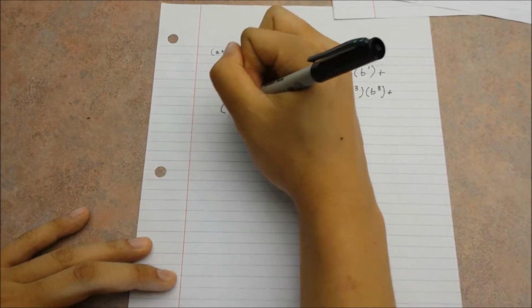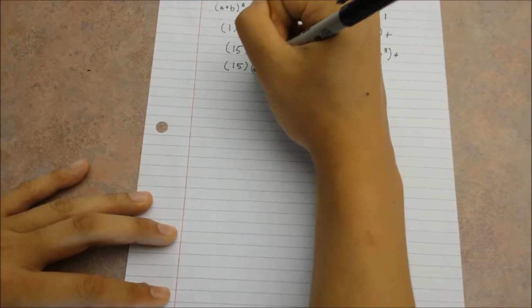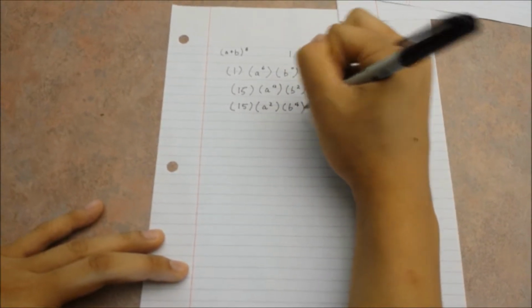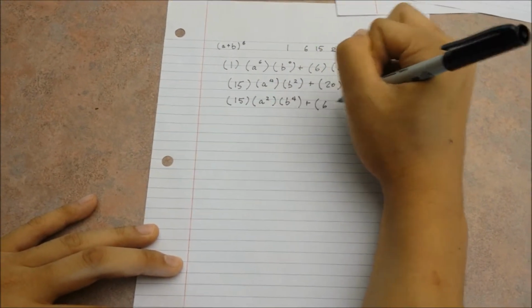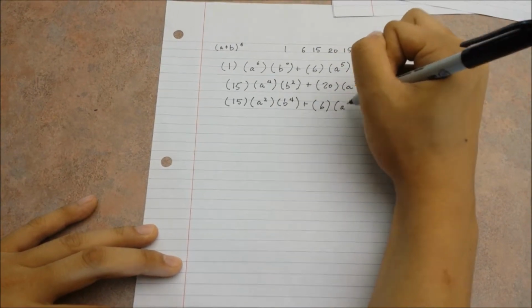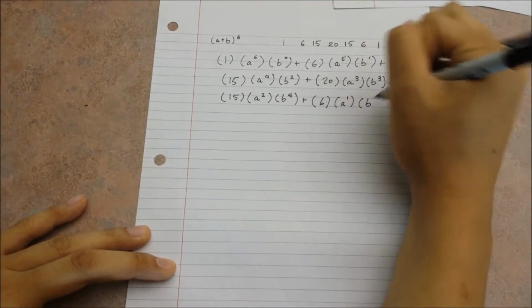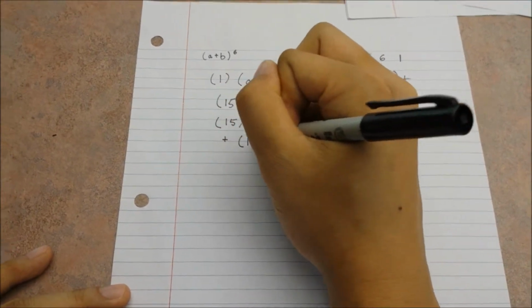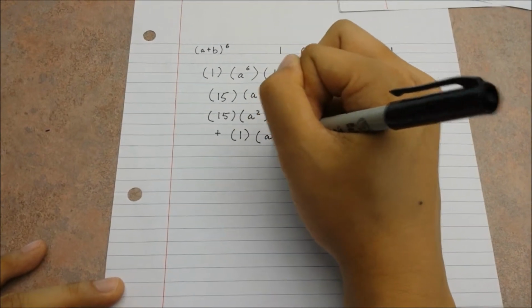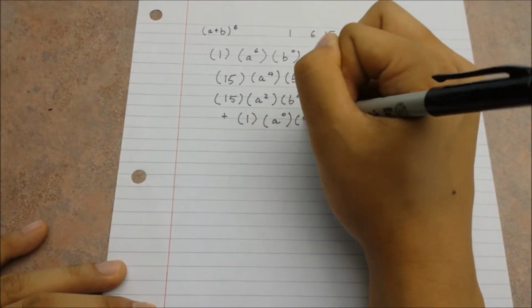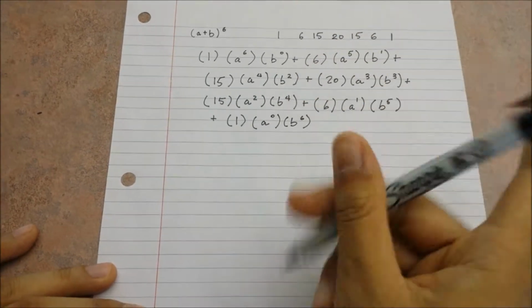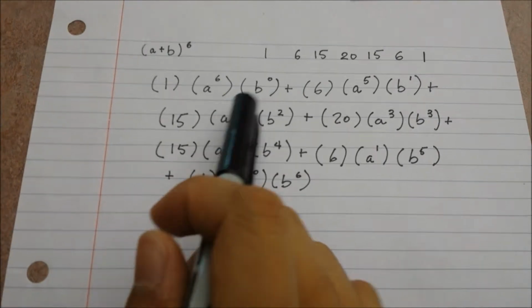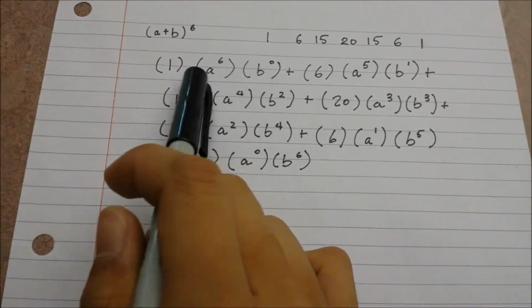Halfway there. And then the last one. So you can see for each one we counted up for y, and then for the x or the a we counted downwards.